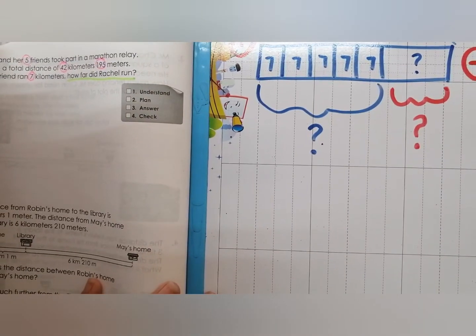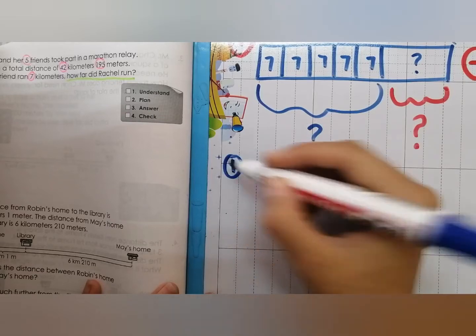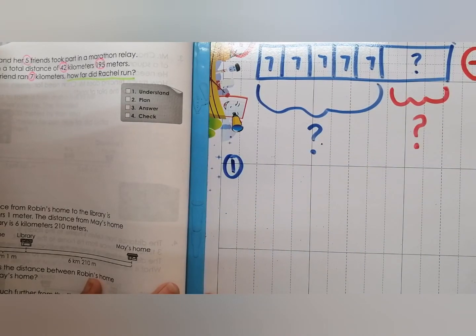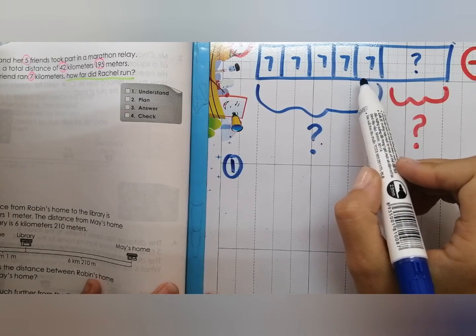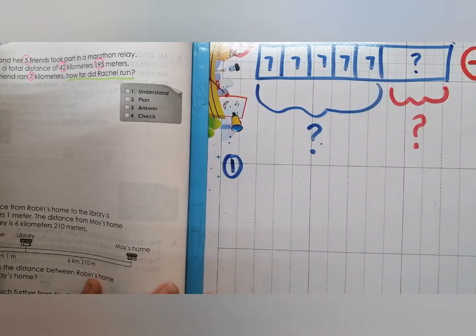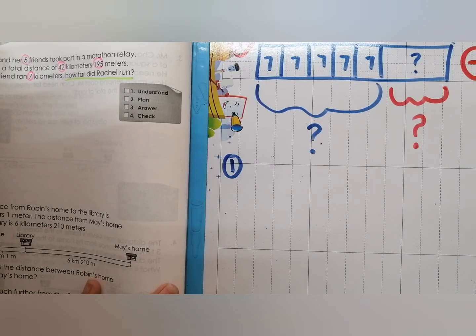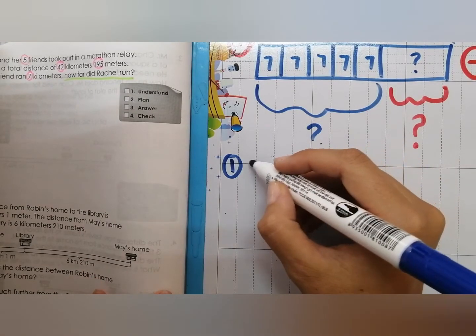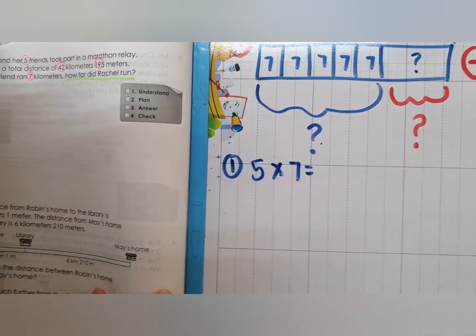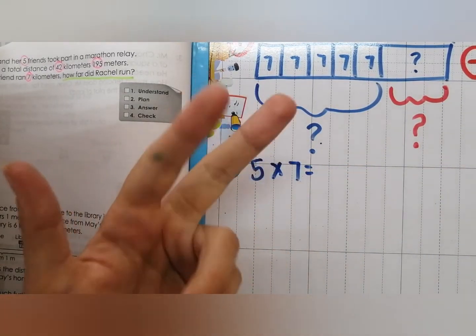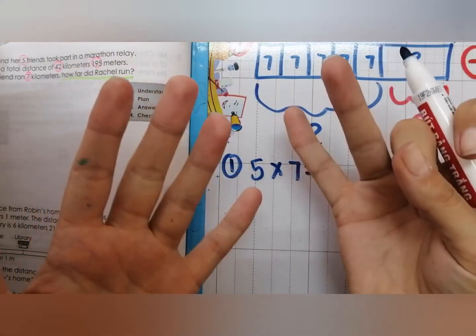Okay, so let's do our first sum. Very, very easy. It is 7 plus 7 plus 7 plus 7 plus 7. Plusing 7 5 times. Instead of adding 7 5 times, we just say 5 times 7 equals, let's see, 5, 10, 15, 20, 25, 30, 35.